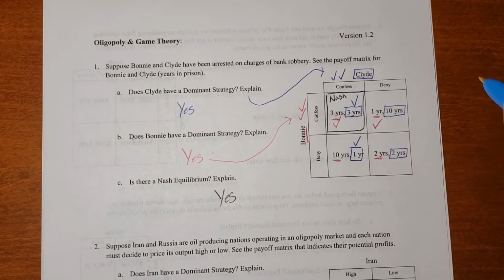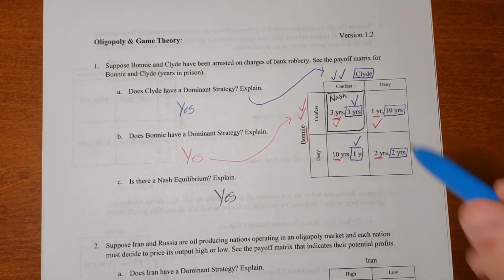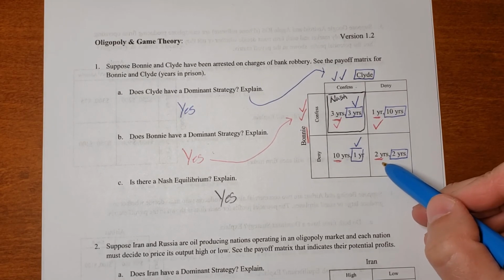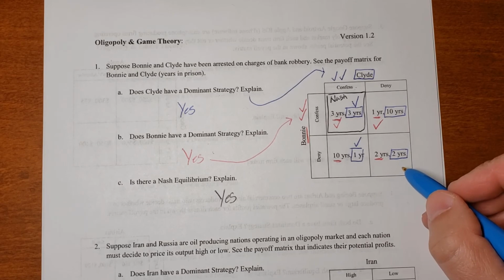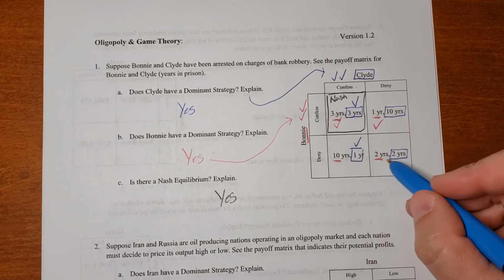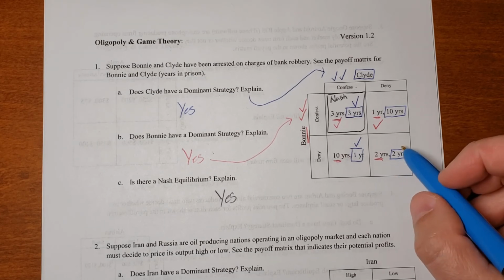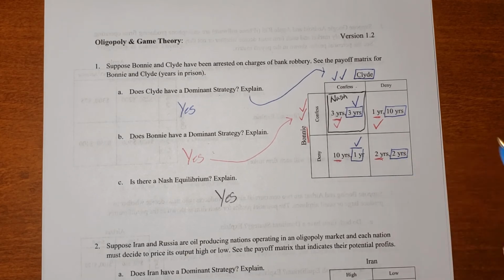It's not going to benefit you. Now, somebody might look over here and say, hey, look, it's kind of obvious that they would actually be better off if they were to both work together, cooperate, collude, if you could, and deny, right? So that's true. But here's the problem.